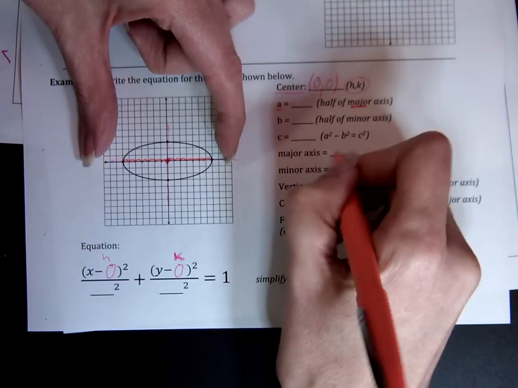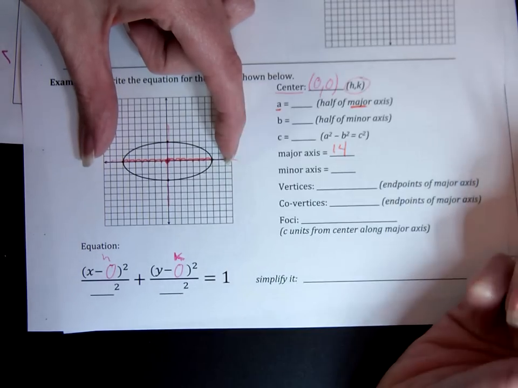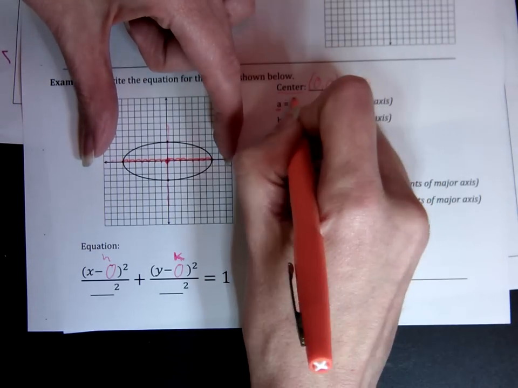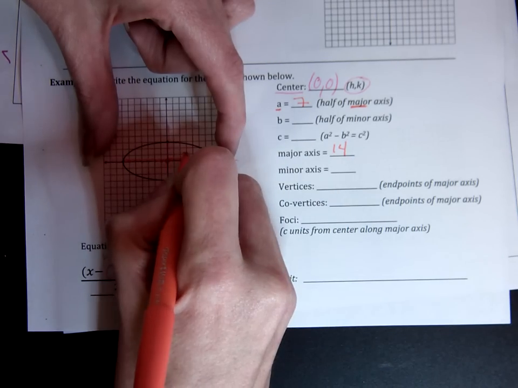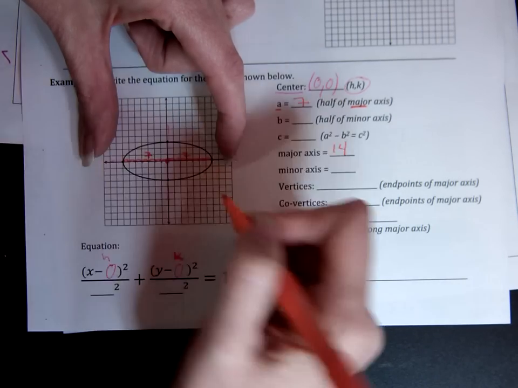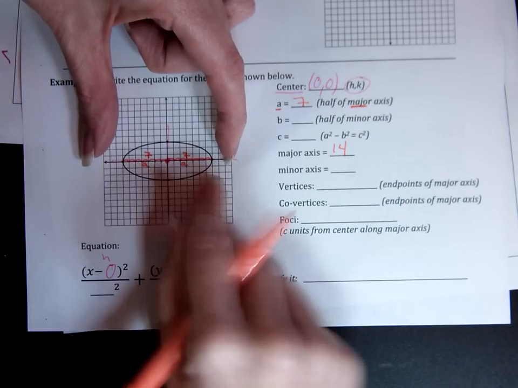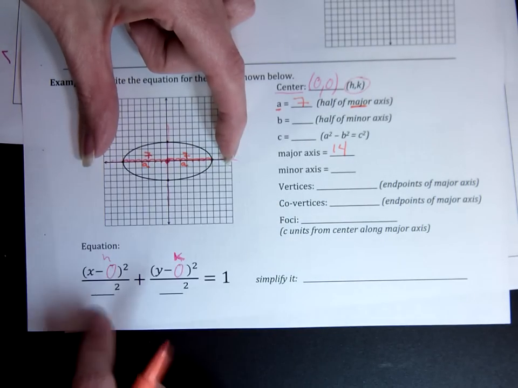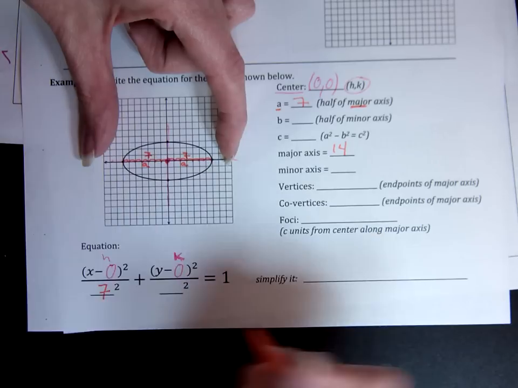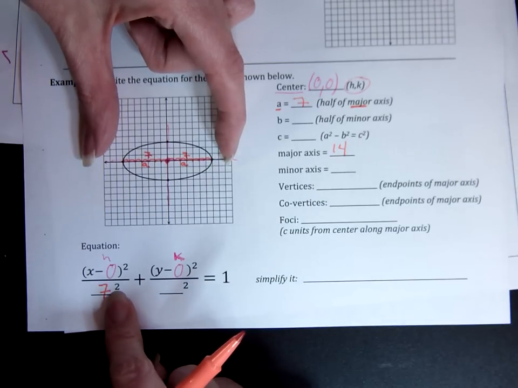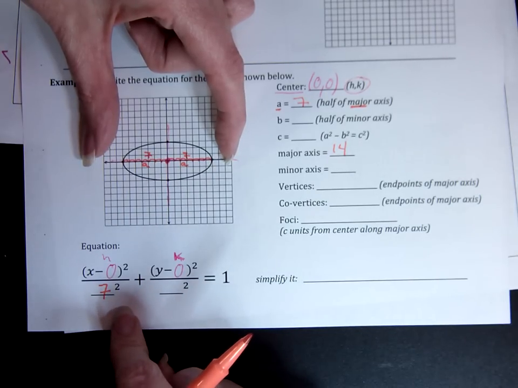I know my major axis is 14 units long, and it's 7 in each direction from the center, which is my A value. It's horizontal, so I know that that's going to go under the x in my equation.